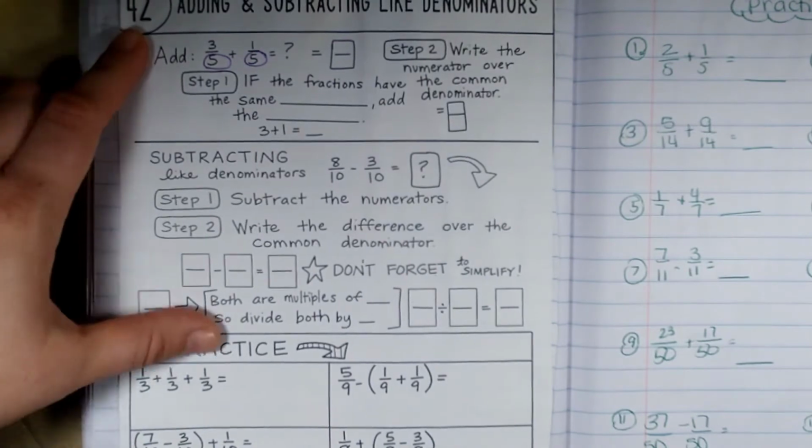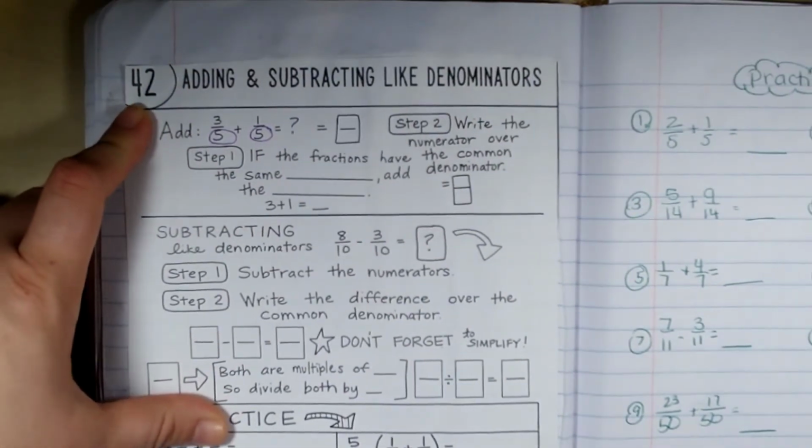So you're going to get number 42 notes, and you're going to glue those in.